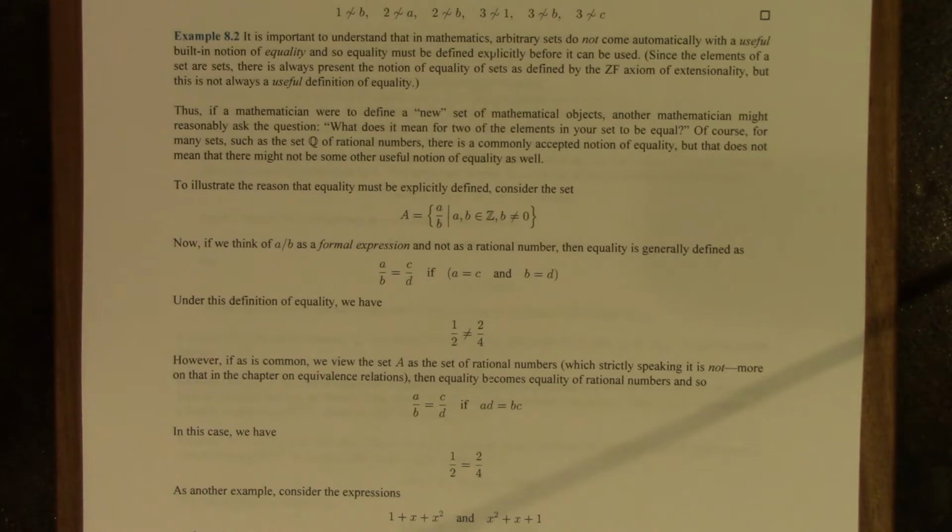So it should not be automatically assumed that that is the equality. If one mathematician, for example, were to define a new set of mathematical objects, another mathematician might very reasonably ask him or her the question, what does it mean for two elements in your set to be equal?